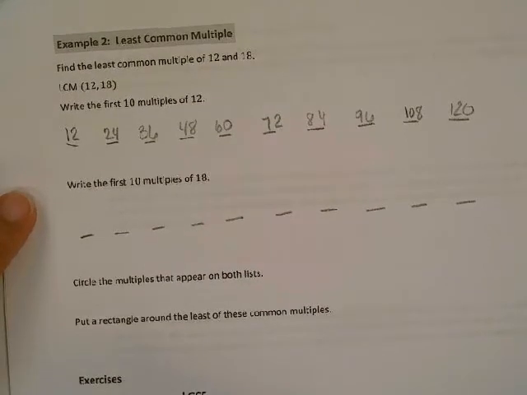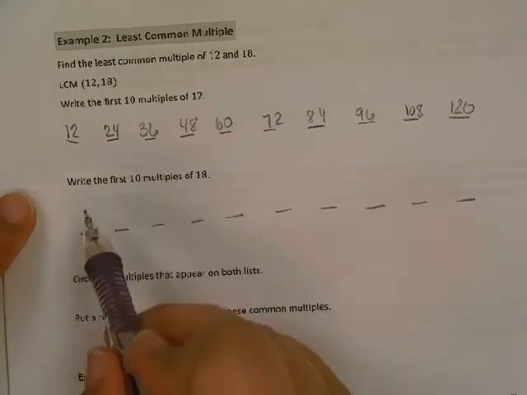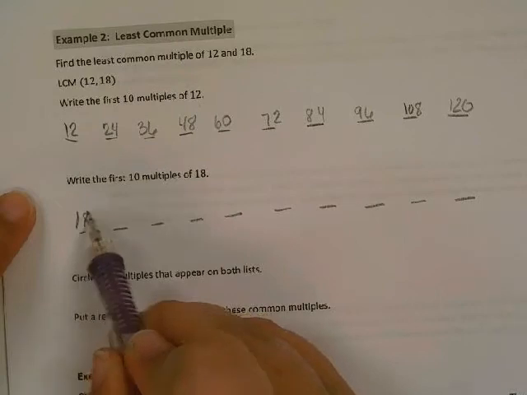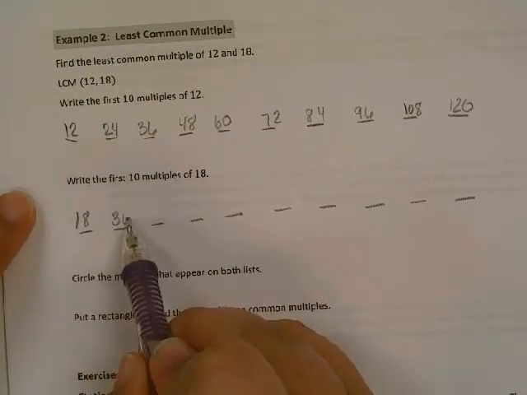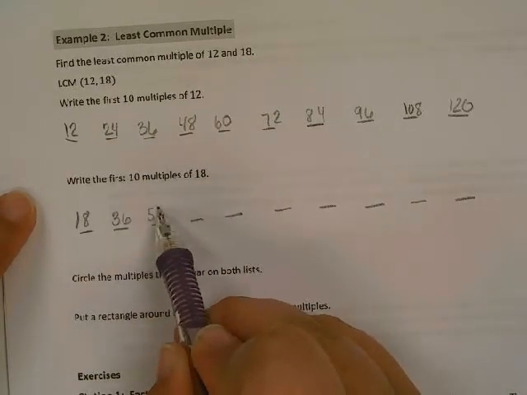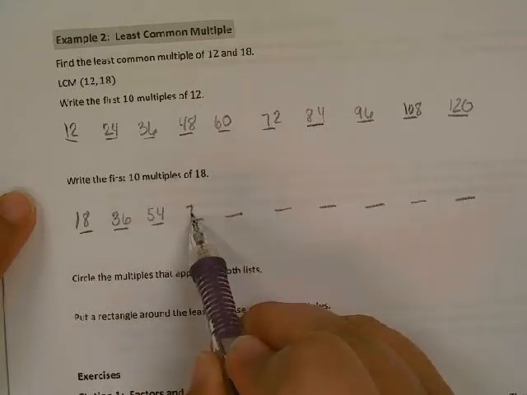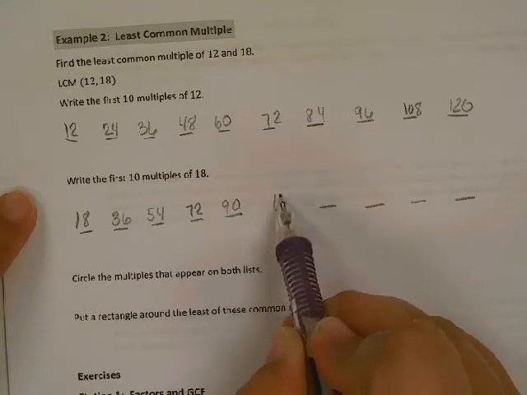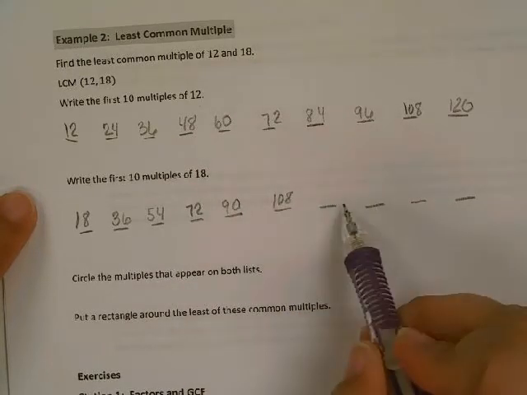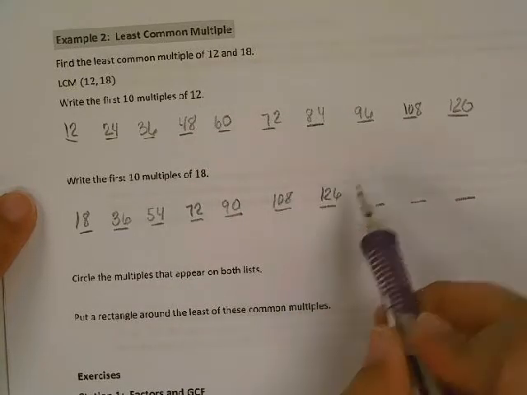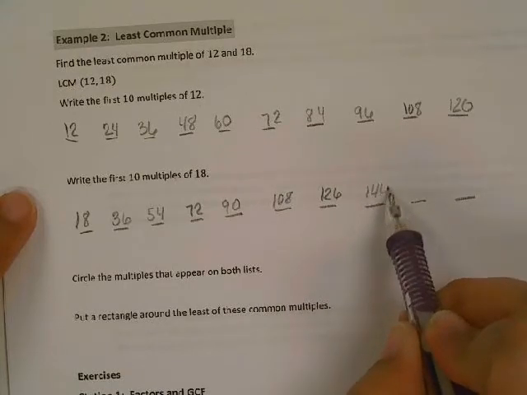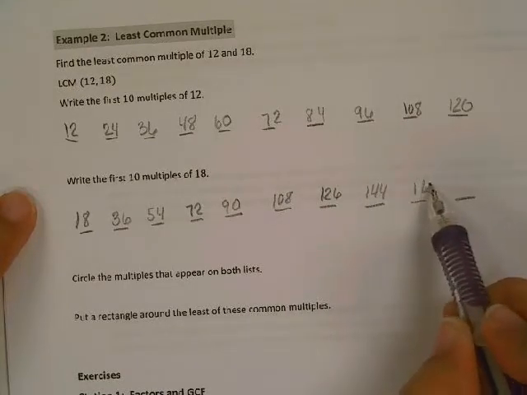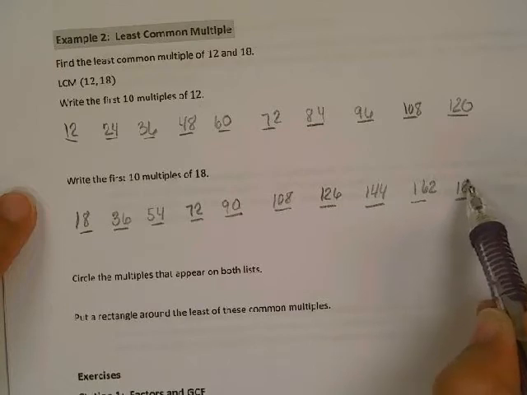Then I'm going to do my skip counting by 18: 18, 36, 54, 72, 90, 108, 126, 144, 162, 180.